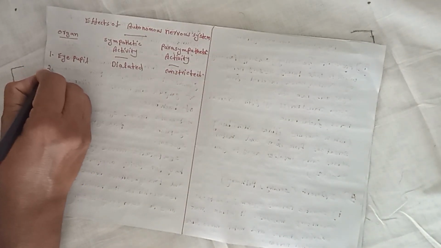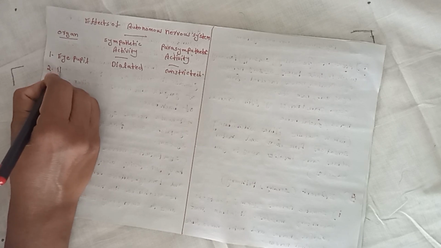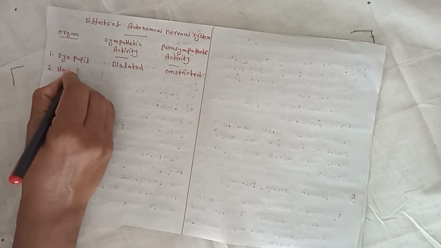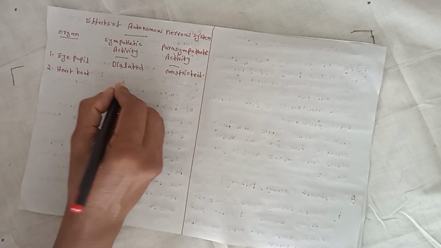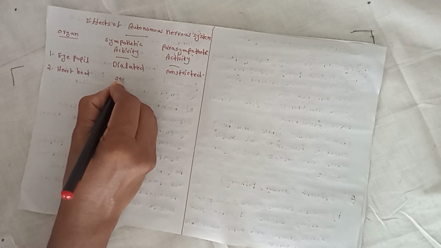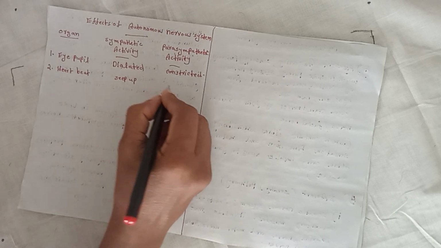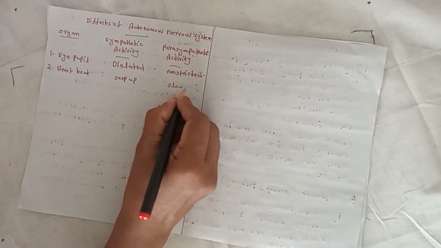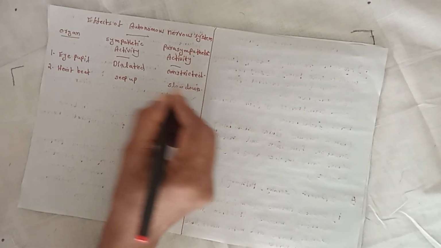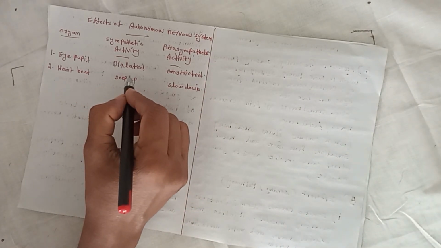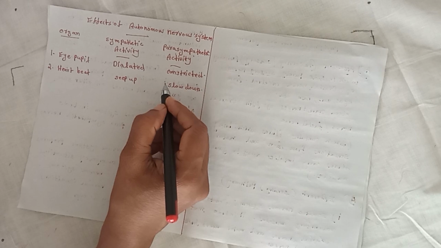Next organ, heartbeat: speeds up, slows down. These are the different activities.